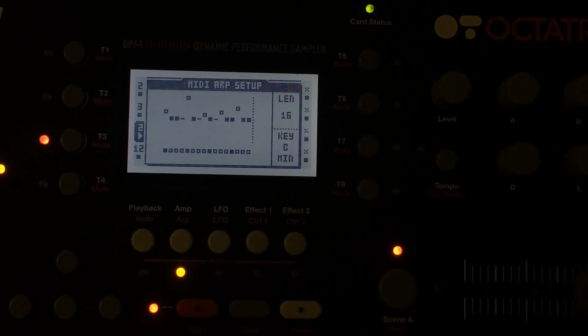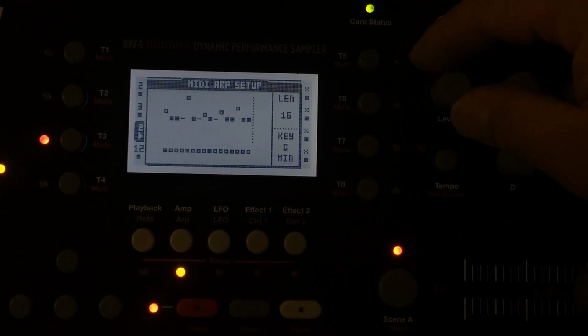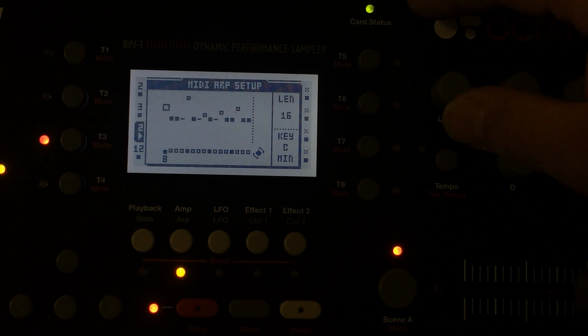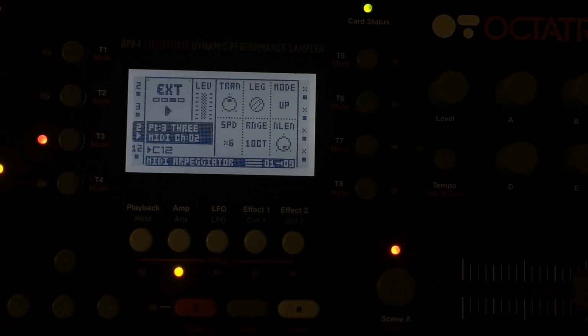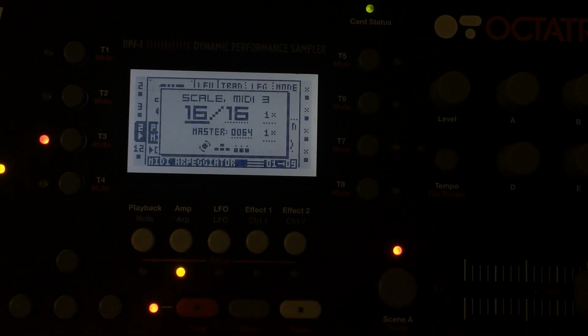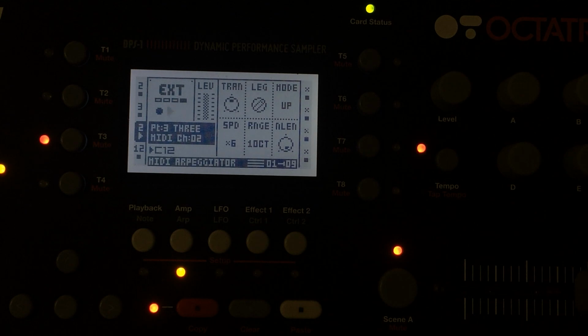All right, so anyway, I just wanted to show you that this will lock to whatever key signature you're using. And then I had it set to 2 bars, so it wouldn't be repeating itself over and over again.